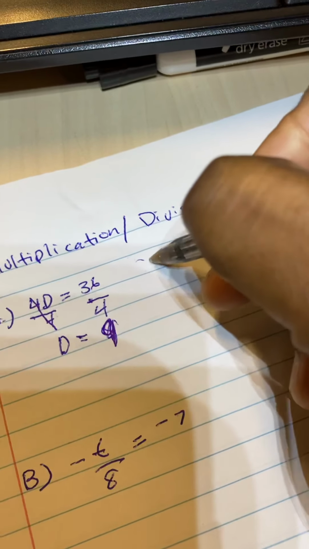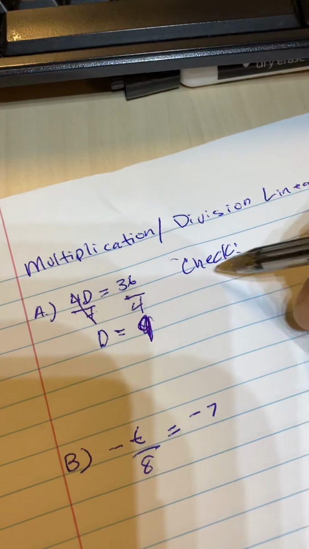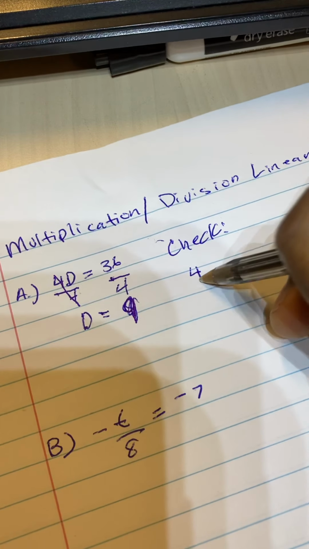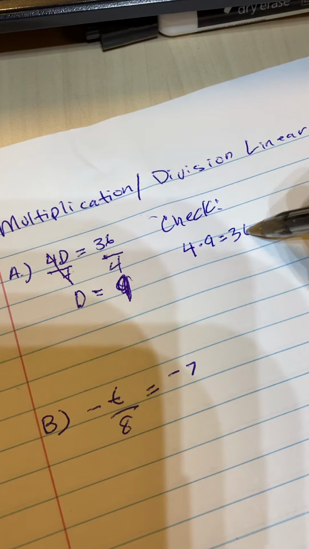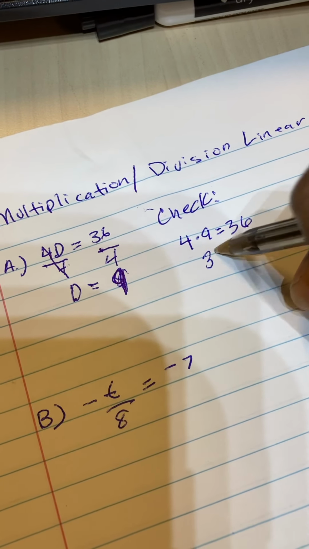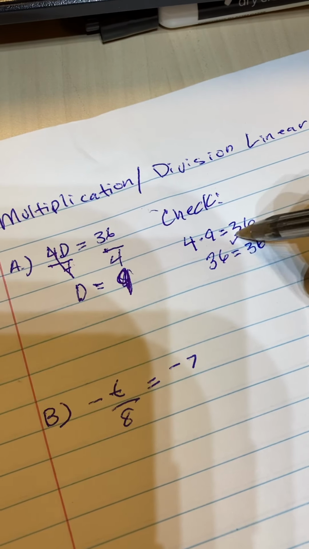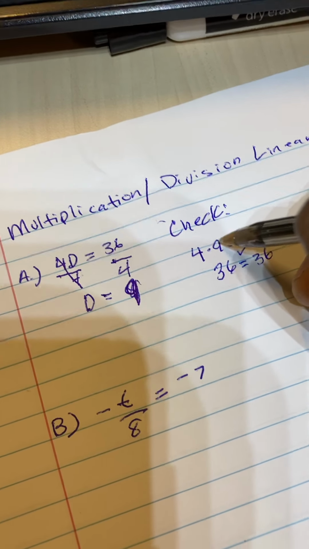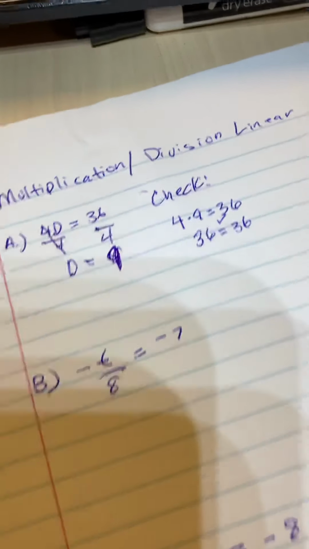All right, now, if I want to check this to make sure my answer is right, what I would do is just go 4 times 9 and see if that's equal to 36. 4 times 9 is 36. Both sides equal, so therefore I know that this is my correct answer right there.